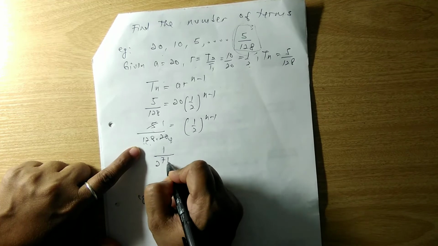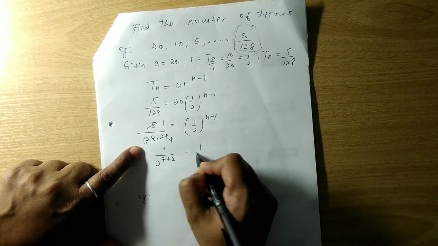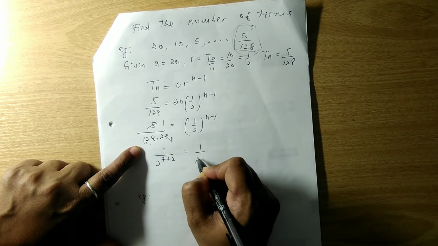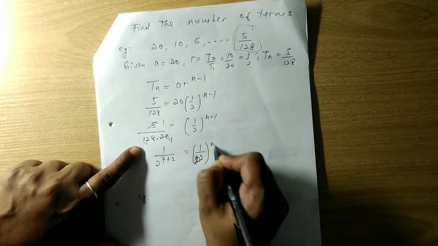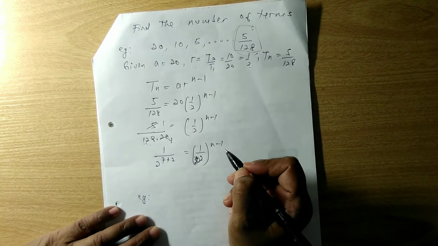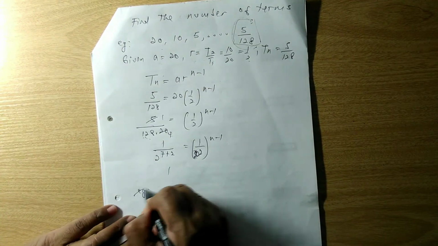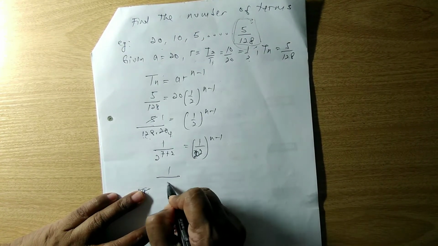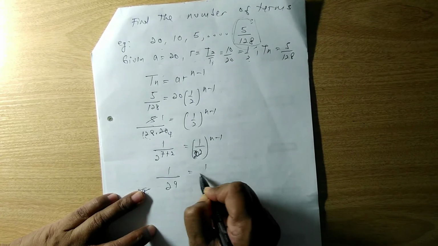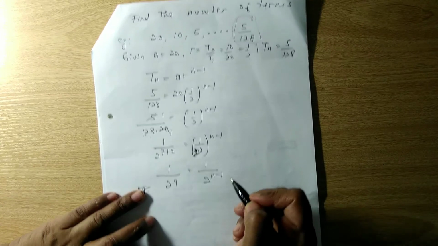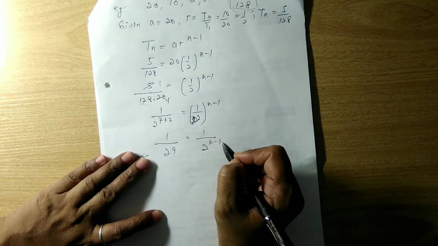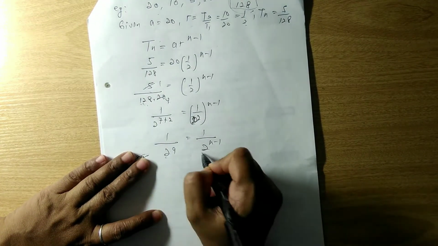So it's the same. On this side is 1 over 2 to the power of n minus 1. So what I can actually do is, this one can be written as 2 to the power of 9, and here I can bring down the power, this is 2 to the power of n minus 1. When we compare your left hand side and your right hand side, the base is the same.